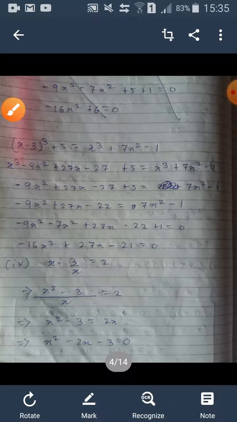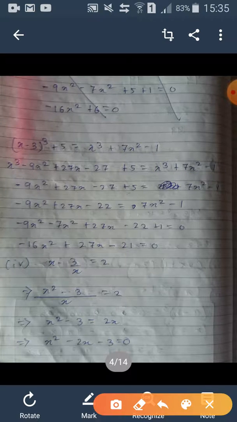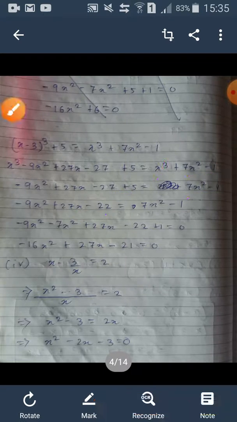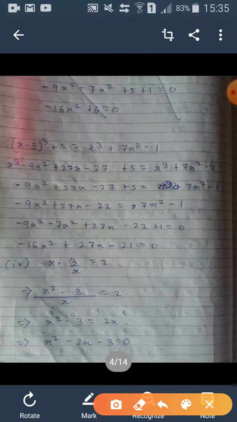Okay, first I have solved that there was a minus 27 plus 5 on the left hand side. Minus 27 plus 5 is minus 22. Yes, and 7x square minus 1, which has come down from here after the x cube got cancelled out. Okay, so now I will bring everything to the left hand side.